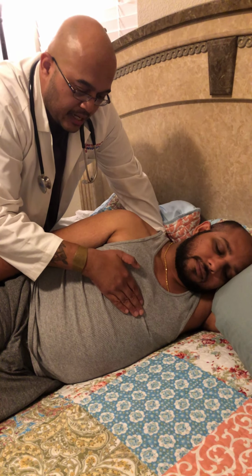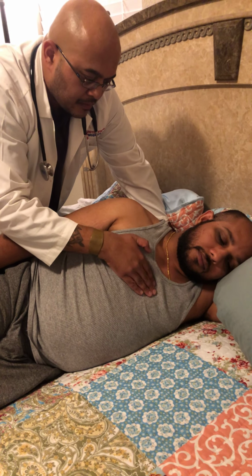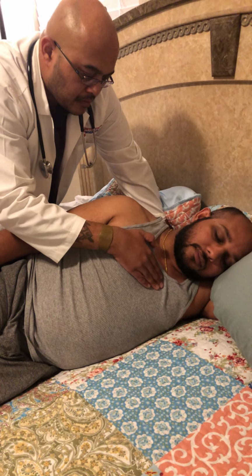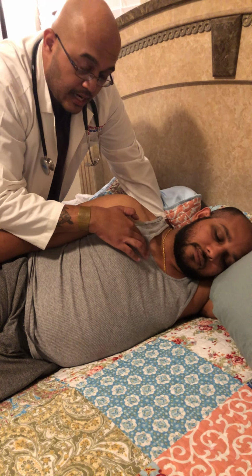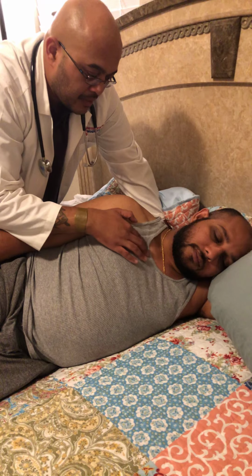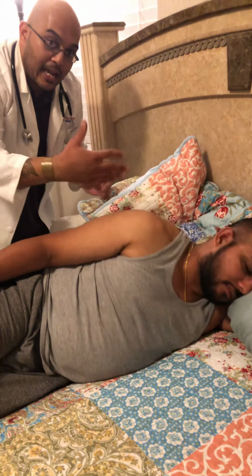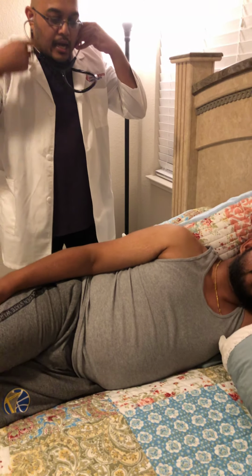And I'm going to palpate at the tricuspid, which is the fourth intercostal space, left lower sternal border, Erb's point, second intercostal space on the left side, and then second intercostal space on the right side at the right sternal border. Are you having any pain there, Mr. Singh? No. Okay.